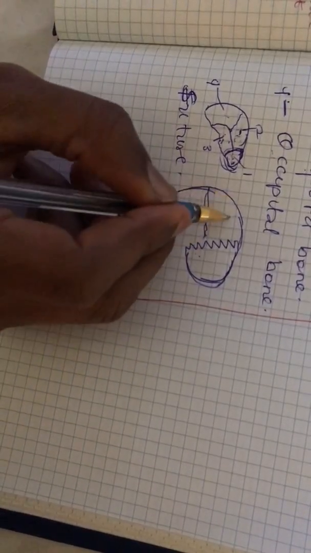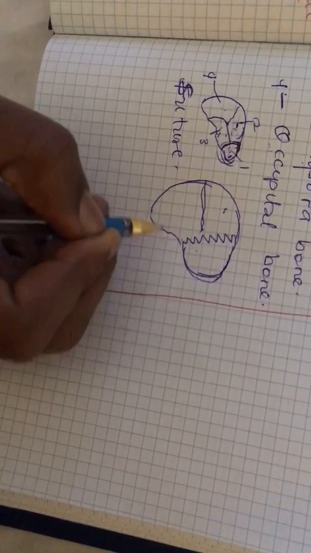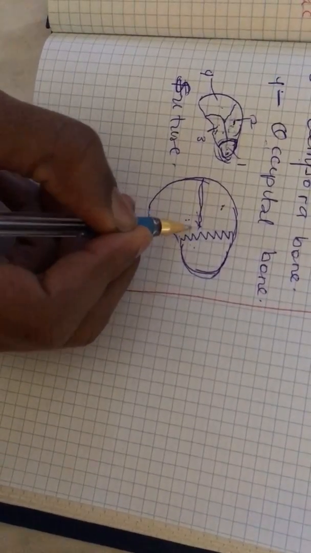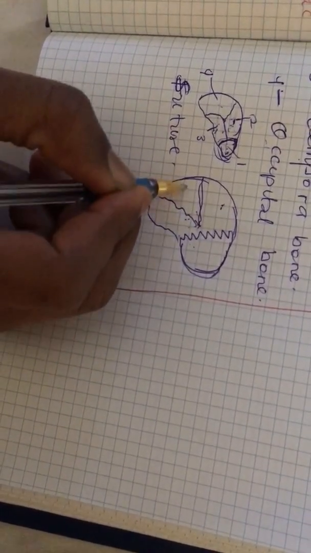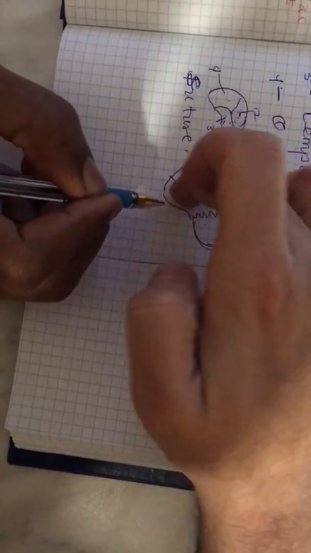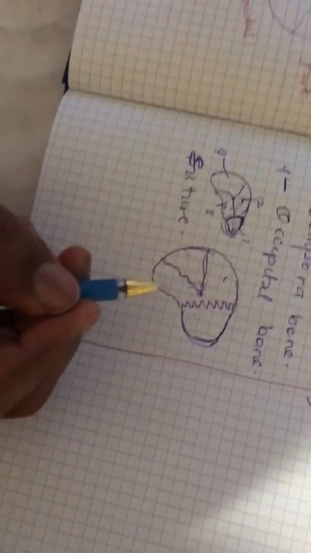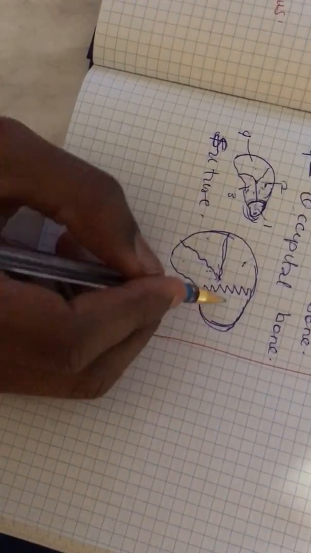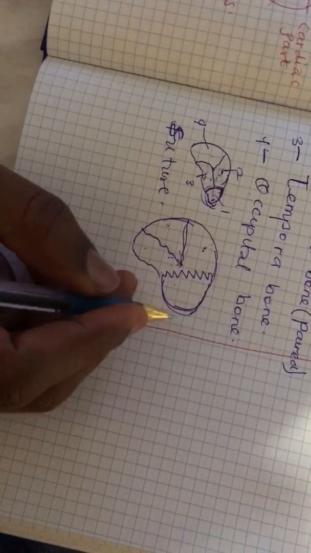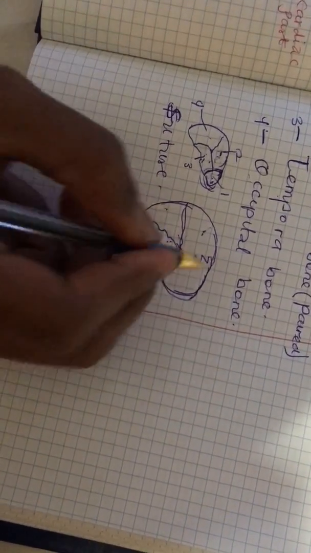Between parietal and temporal there is also suture, as you can see. Then we can see the one in the posterior. Between occipital and temporal also a suture is there. If there is no suture, we cannot say there are two bones. In babies, just born, the suture is very wide. It is very open.